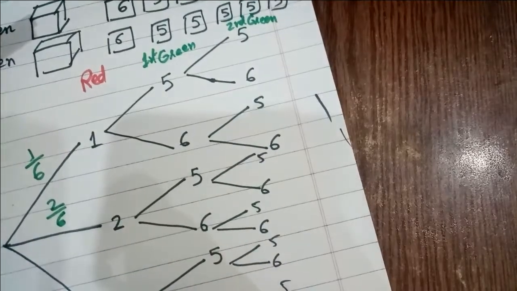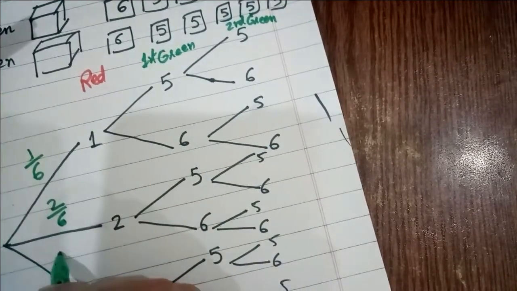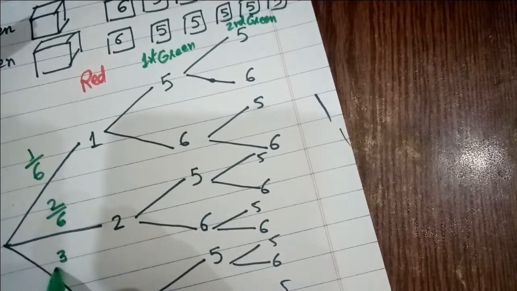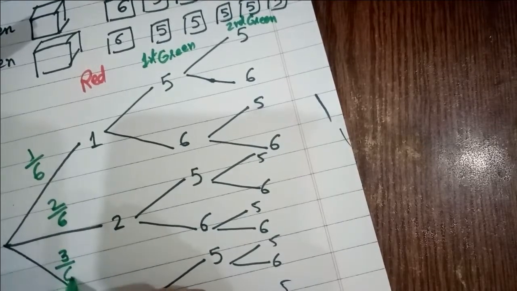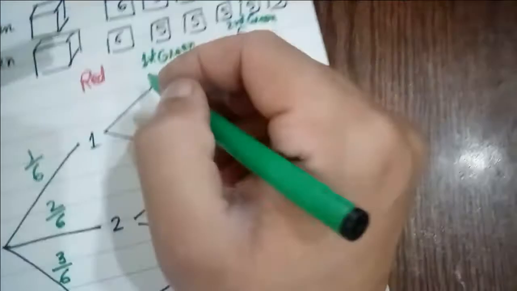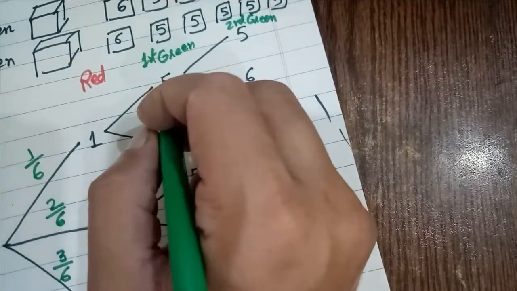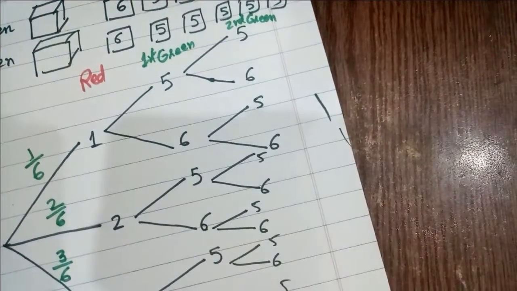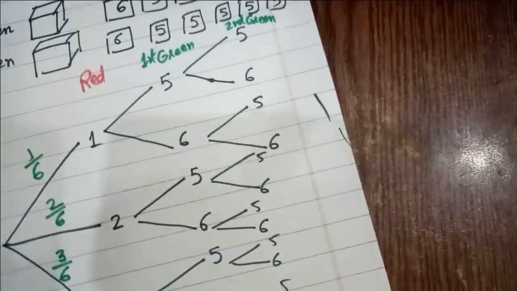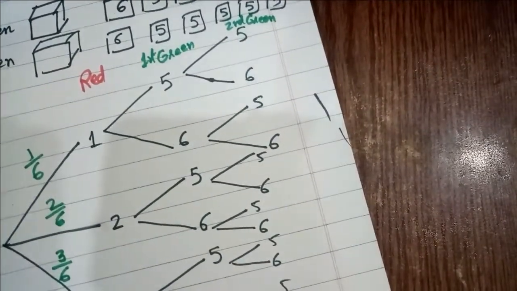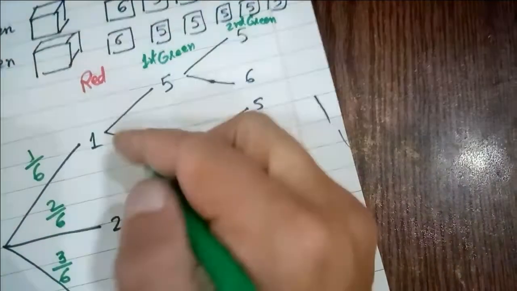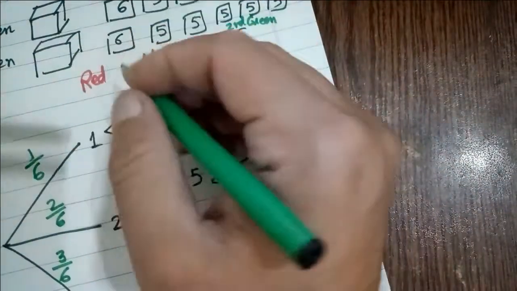Similarly for 3, there are 3 faces which have 3 written on them, so 3 over 6. These are independent events, because what we get on the first green die is not affected by the red die.